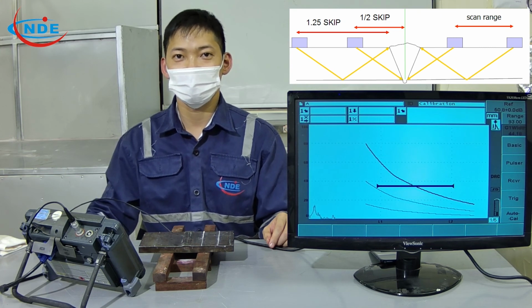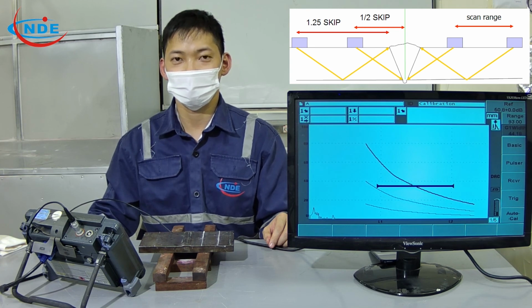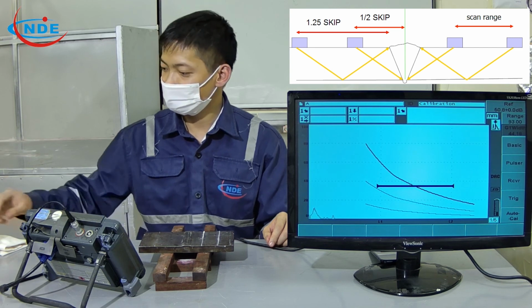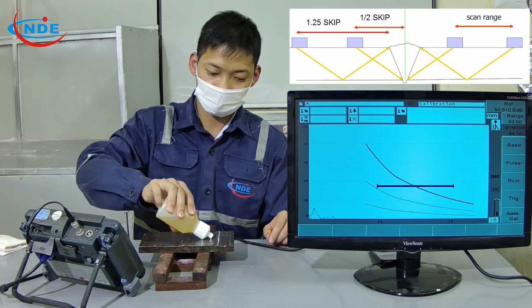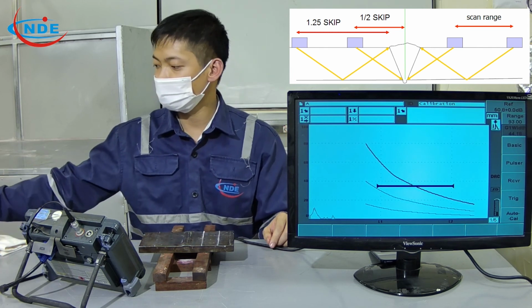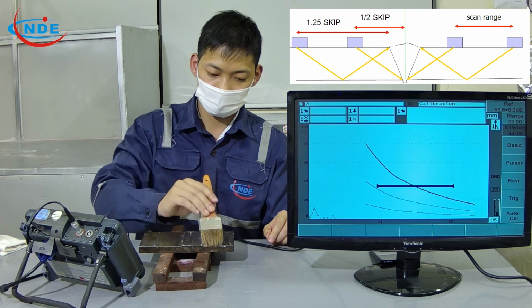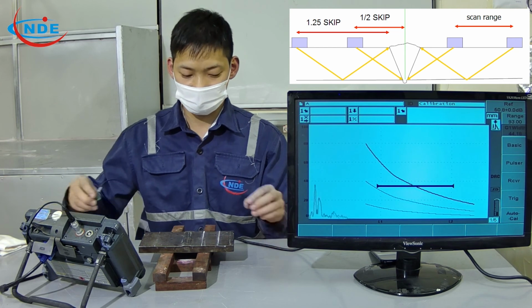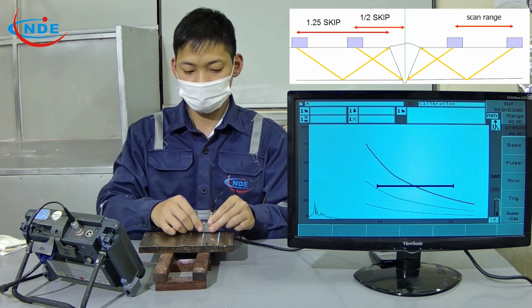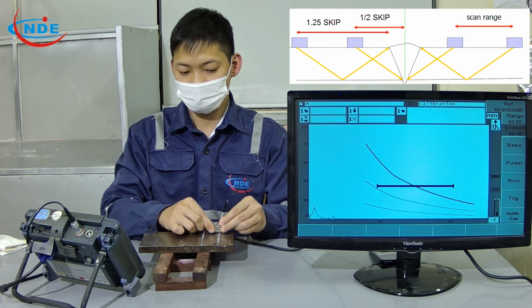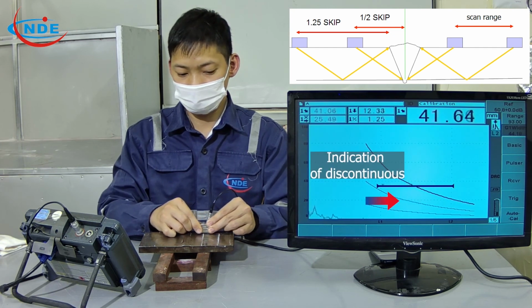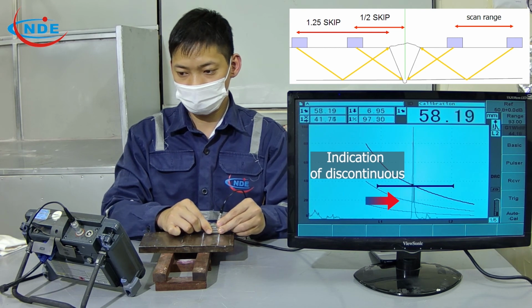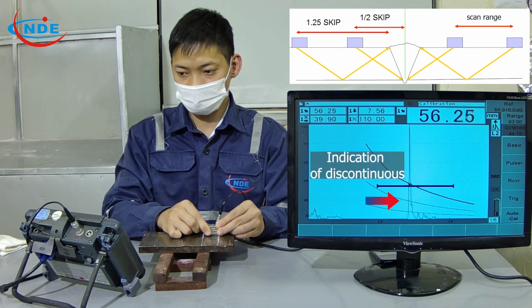In this step, we can detect the subsurface defects such as slag inclusion, porosity, and lack of sidewall fusion. Move the probe from half skip from the center line to full skip from the weld toe. The indication of the defect will appear between one half of V path to full V path.